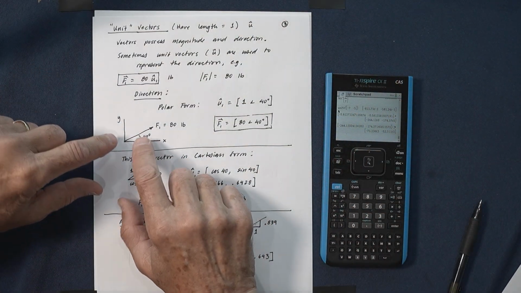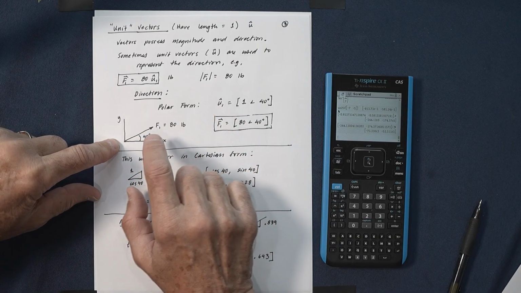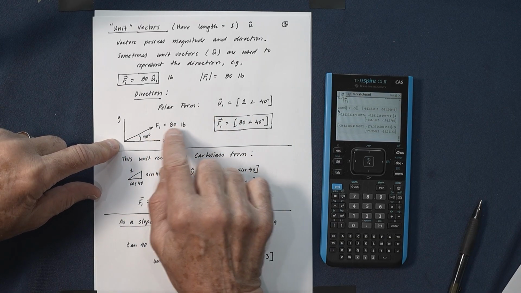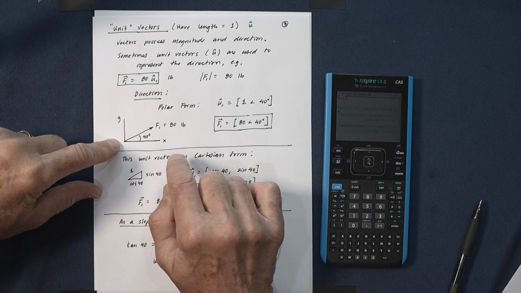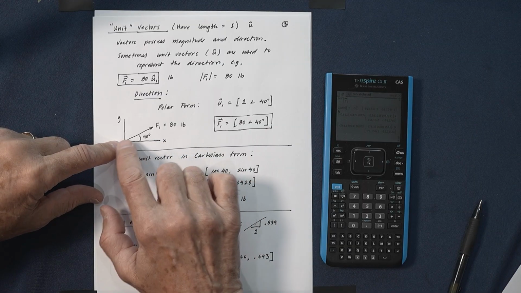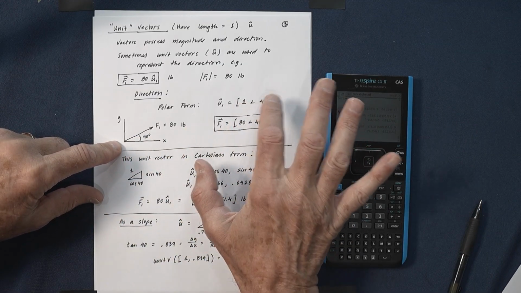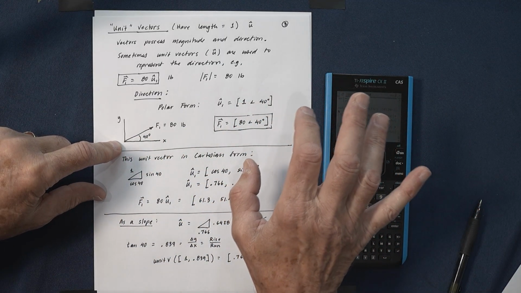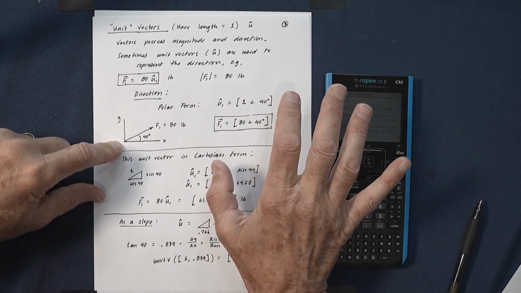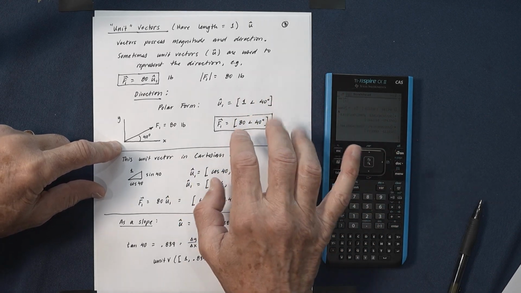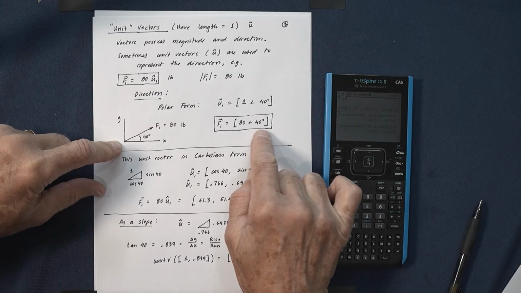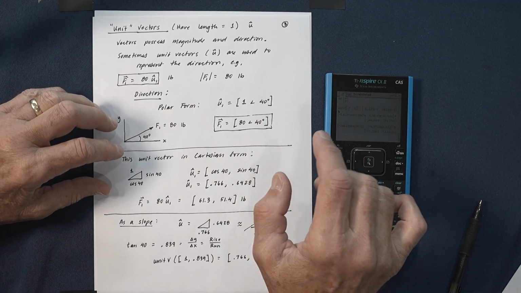And so a unit vector in polar form is, so this F1 vector is 80 pounds at 40 degrees. Well, its unit vector is 1 at 40 degrees. And so if you take 1 at 40 degrees times 80, then you get F1 as a vector. It's 80 at 40 degrees.